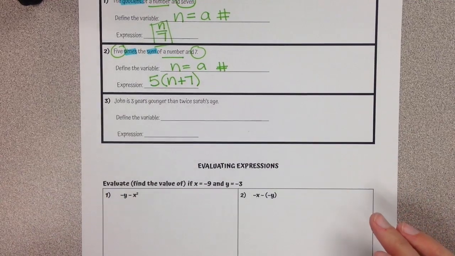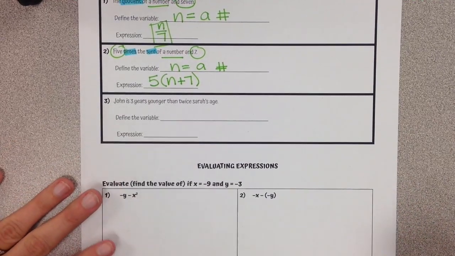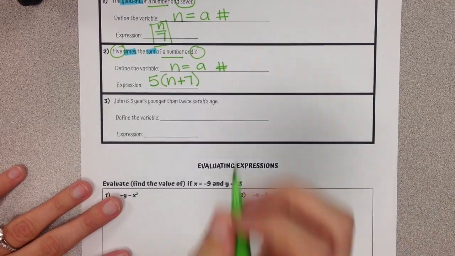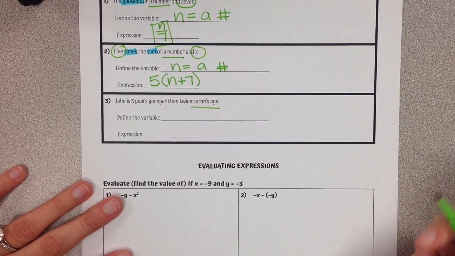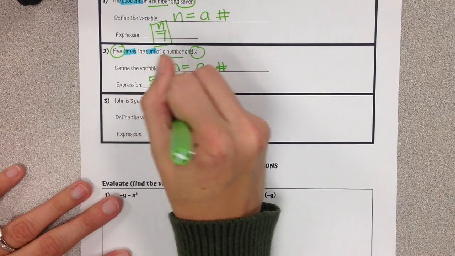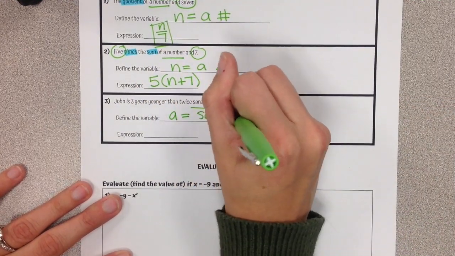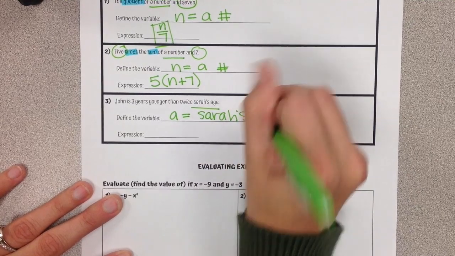And last one, John is 3 years younger than twice Sarah's age. Okay, so what is our unknown here? We don't know how old Sarah is. So I'm going to use A for age because S would look like a 5. So A equals Sarah's age.